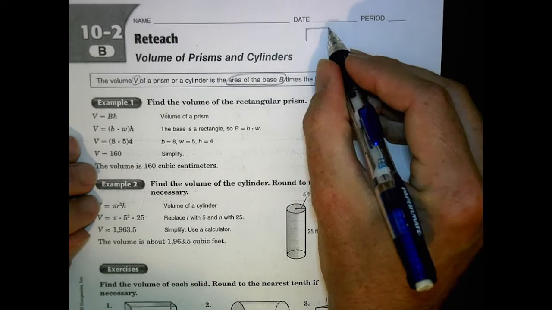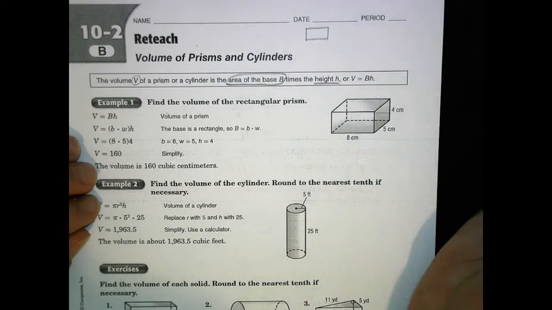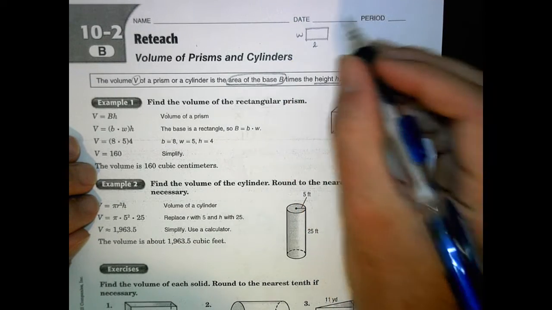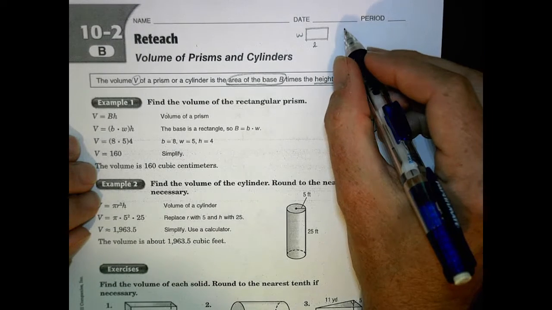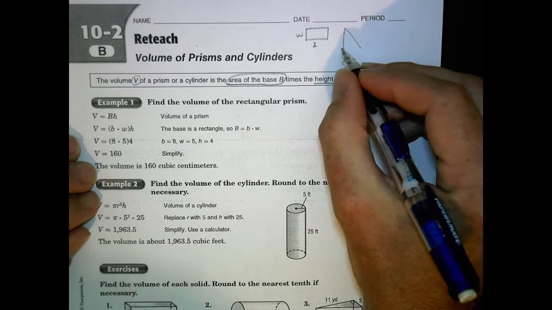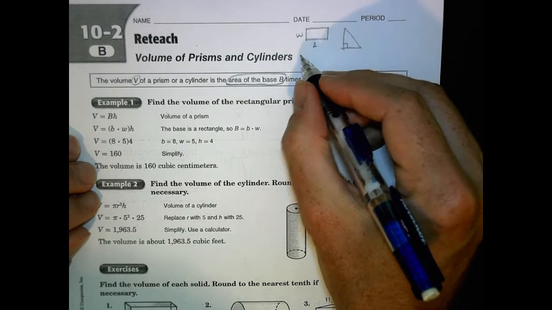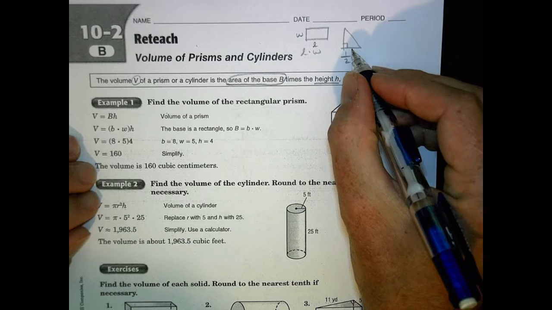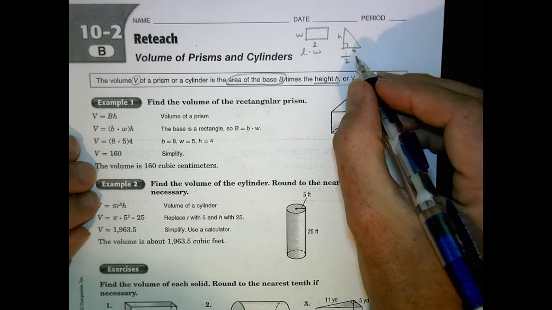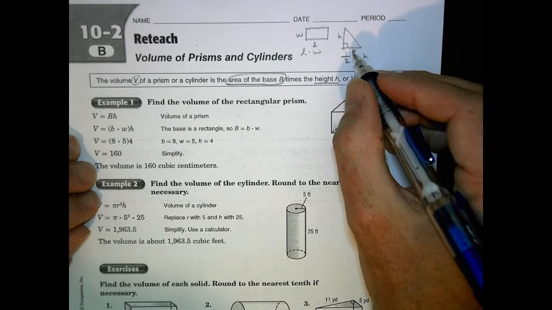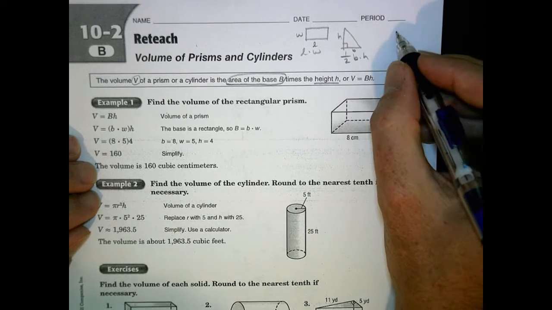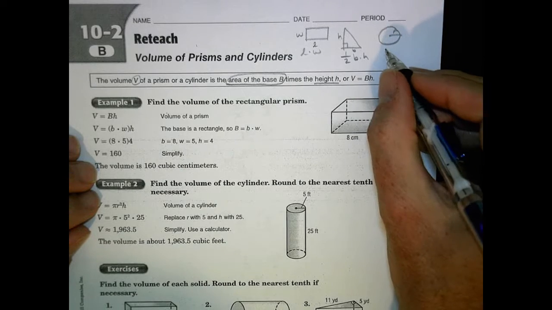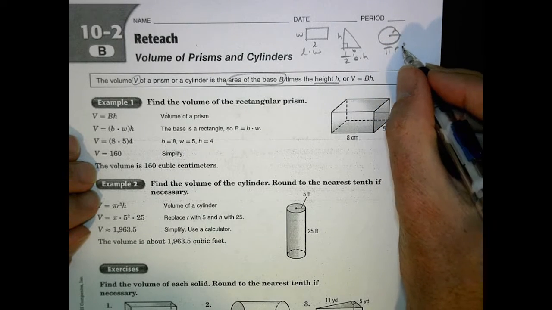If I'm talking about a rectangle, then my area is going to be my length times my width, to find the area there. If I'm talking about a triangle, the area of a triangle is 1/2 of the base times the height. If I'm talking about a circle, the area of a circle, where this is my radius, is pi r squared.